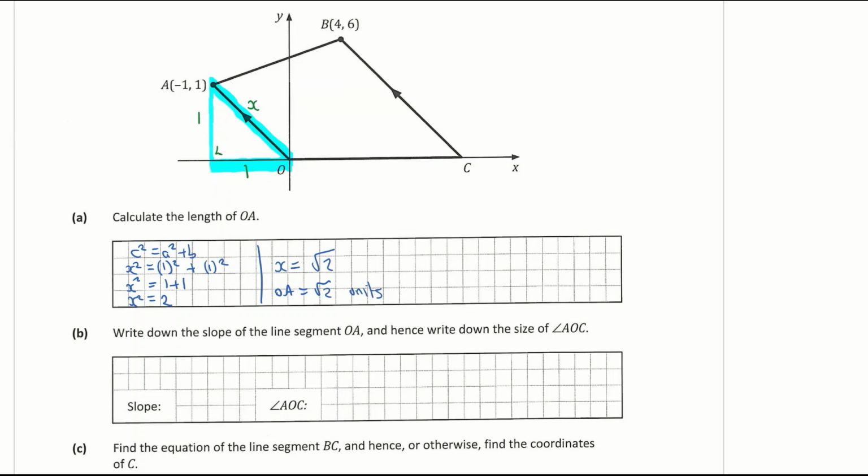Part B is very similar. We can have two methods of doing it. We could use the triangle that we've already sketched and use rise over run. So this would be my rise and this would be my run. So that would give me slope equals rise over run, which is equal to 1 over 1, which is 1. Now you can see though that the slope from A to the origin is going down, so it'd be a negative slope. So therefore my slope would be minus 1.